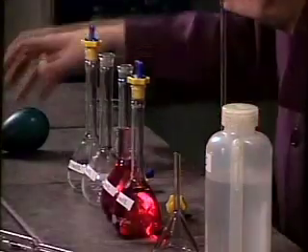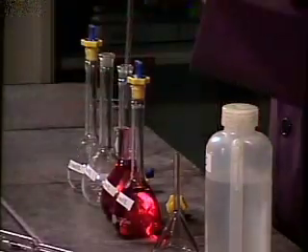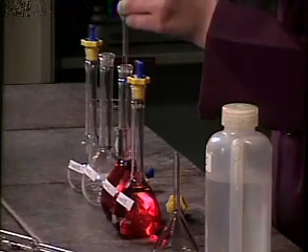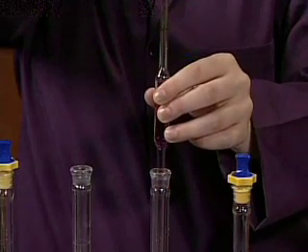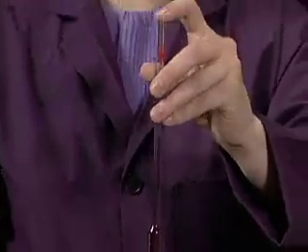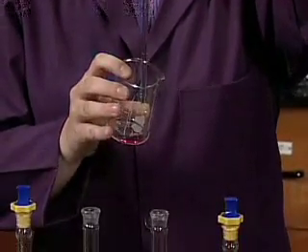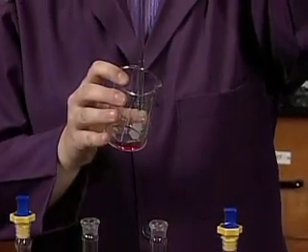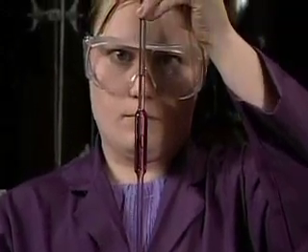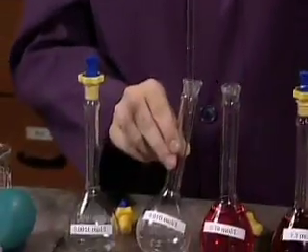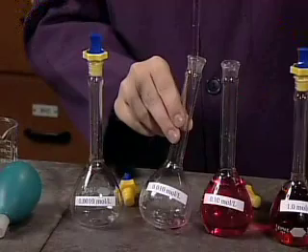The second dilution begins by pipetting 10.0 milliliters of the solution prepared in the first dilution. The 10.0 milliliters of diluted solution are added to a volumetric flask.